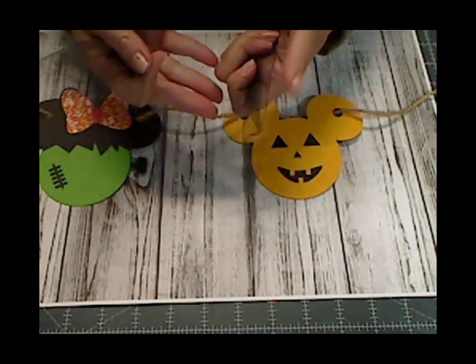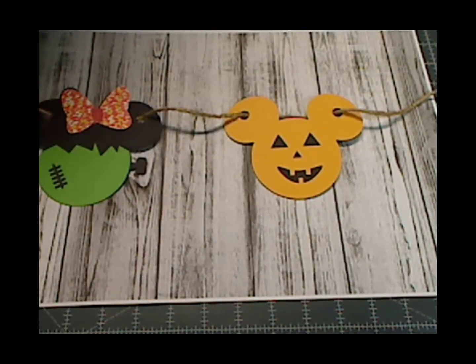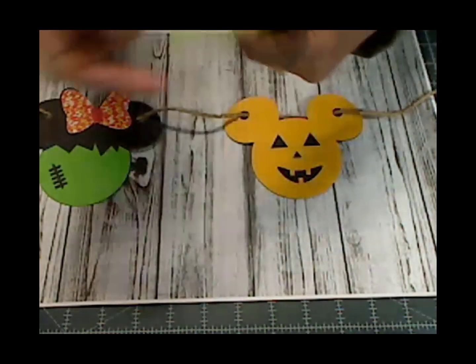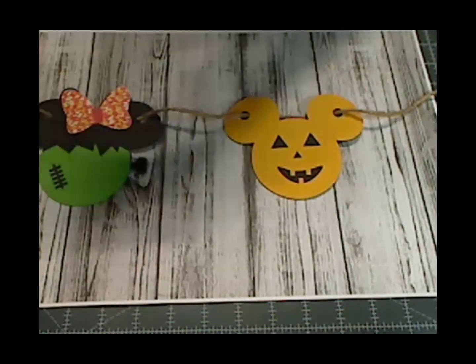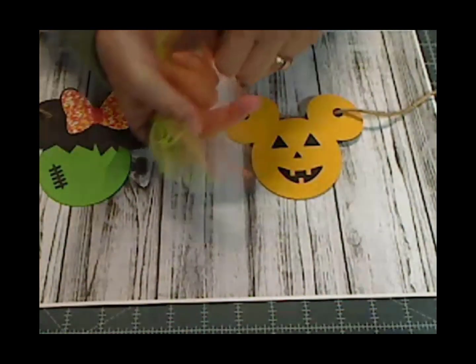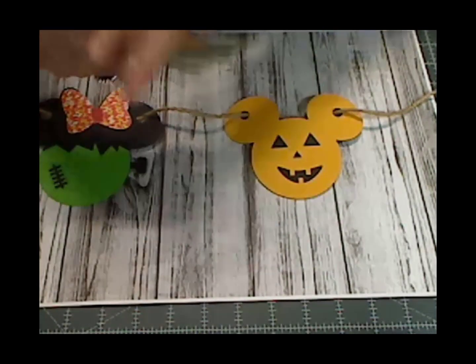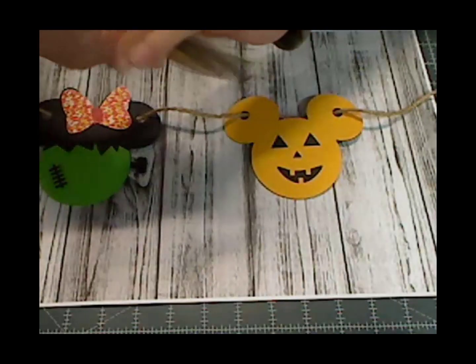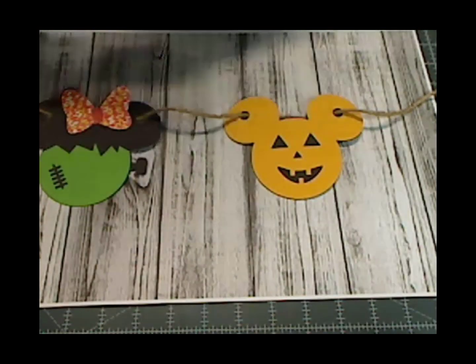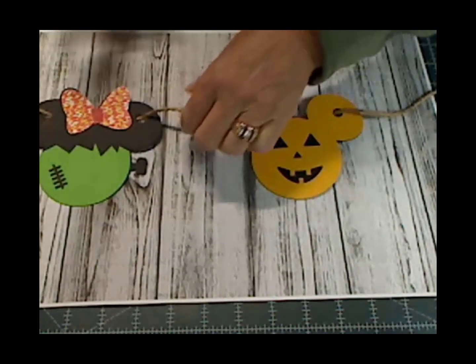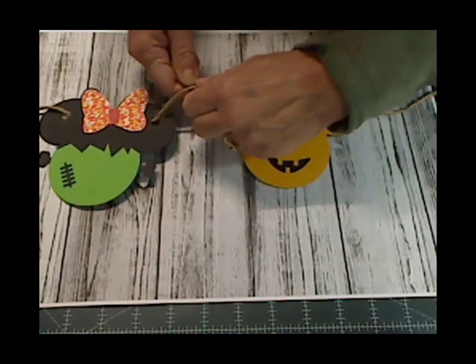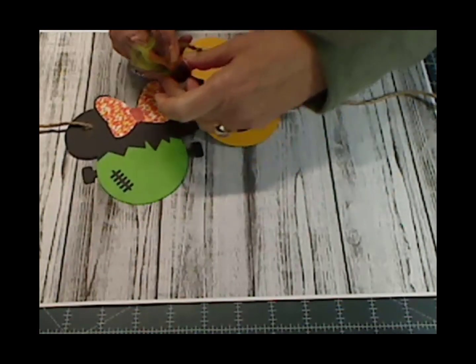Then I took two blacks, let's see, a green and an orange, and put them all together in my hand. Okay, like that. And then I twisted them like this so that it made it a little easier. Then I went around this and just tied a knot.